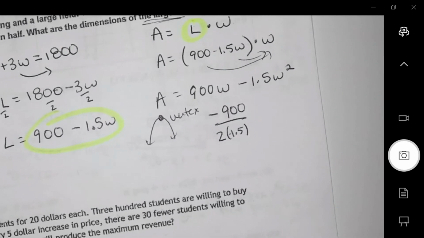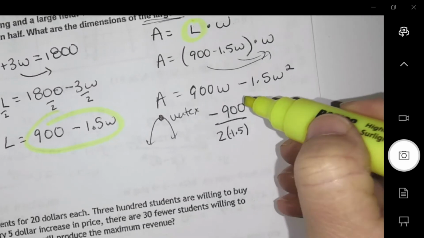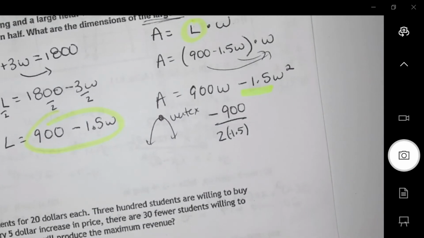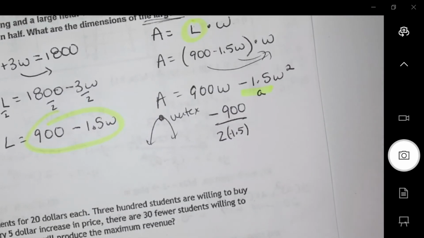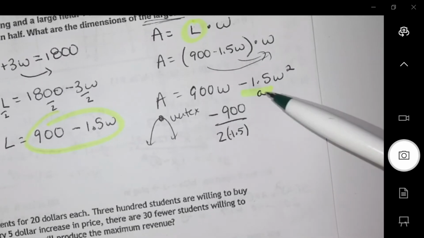What is your a number? Were you looking at the 900? Yeah.